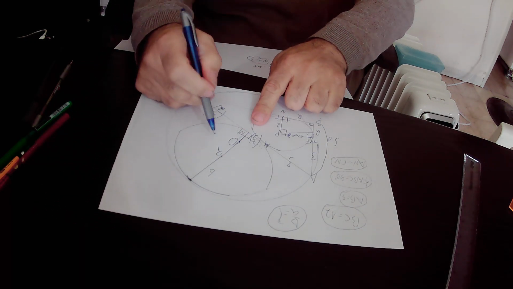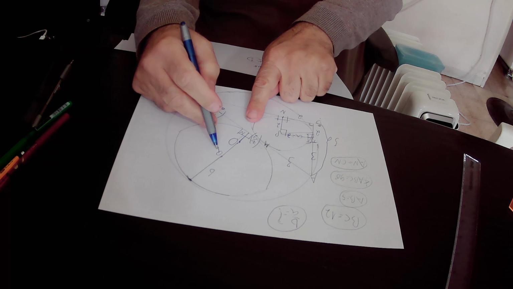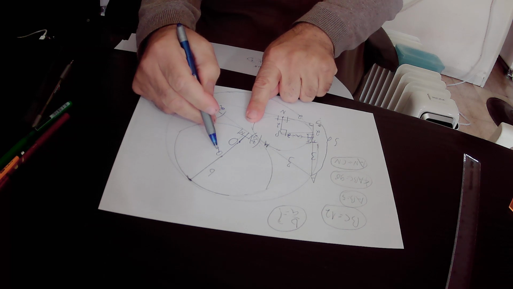Point O must be located on this line segment QN, on the radius QN. Why?